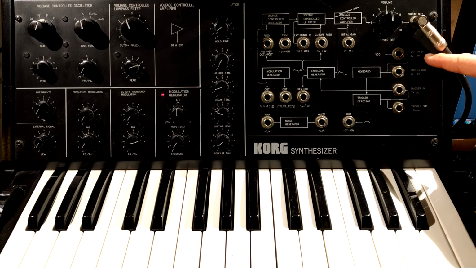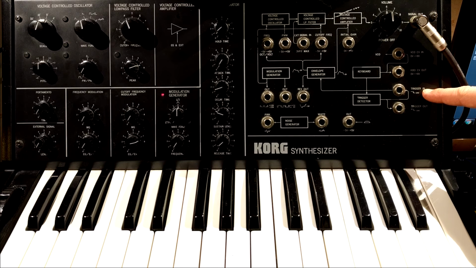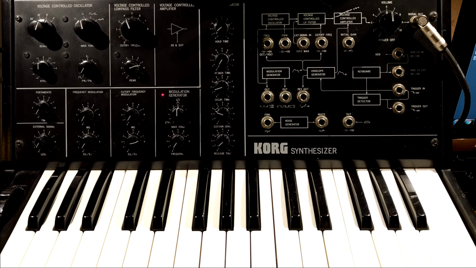The CV in, the control voltage in, the control voltage is what creates the pitch of the tone. The trigger in is when and how long it's gonna sound, which is also called gate. It's actually mostly gate nowadays. Trigger is probably some old word that was used when this was in production, or it's just Korg's own terminology. But nowadays it's usually called gate, and when you're supposed to talk about this and get gear, you're supposed to search for MIDI to CV gate stuff.